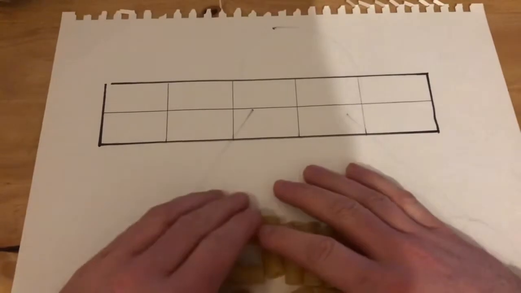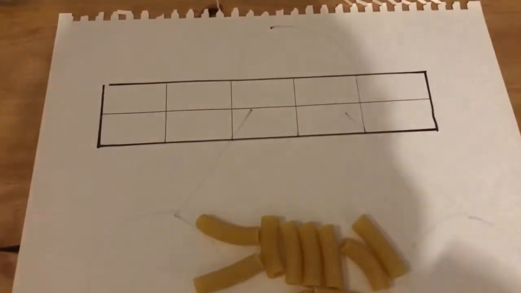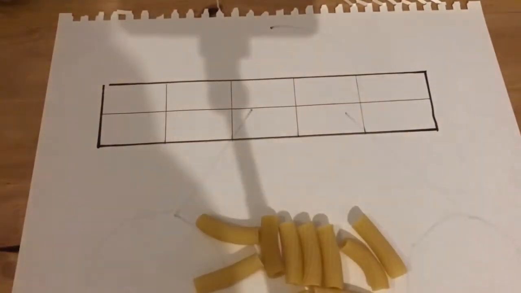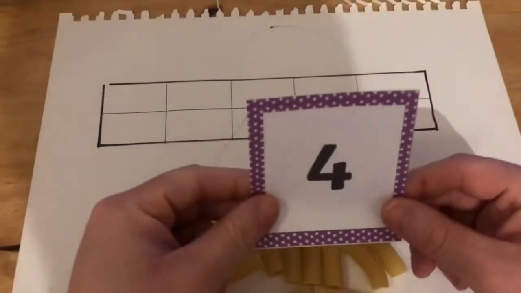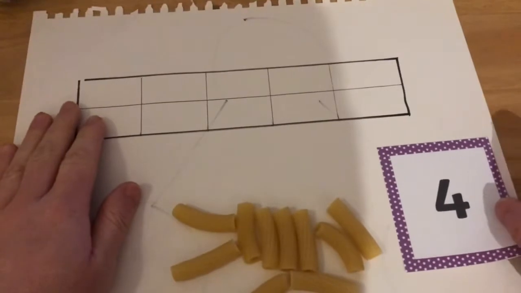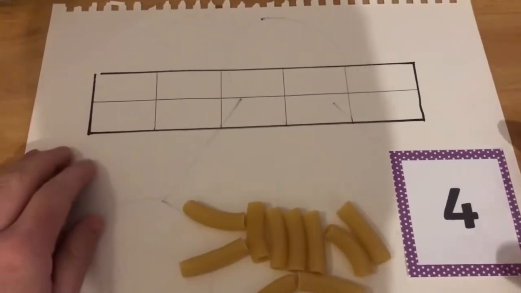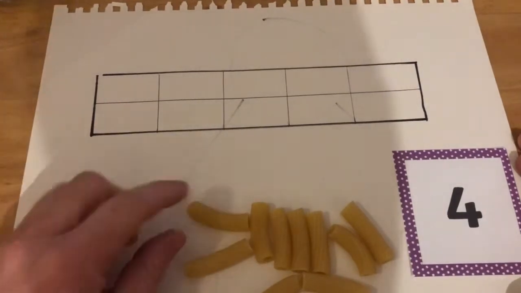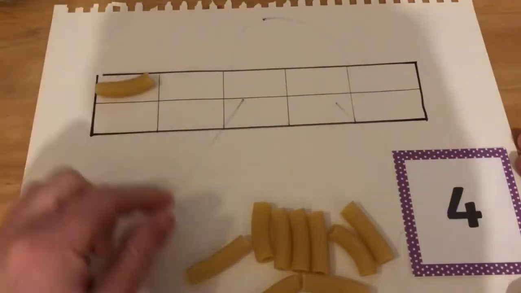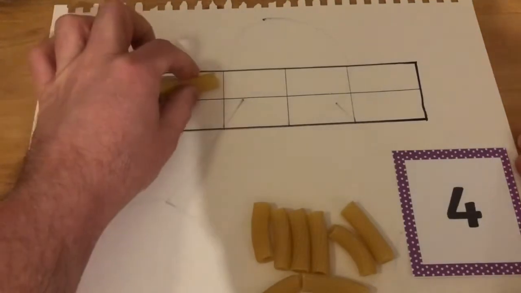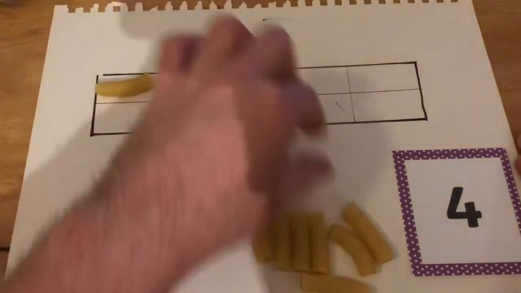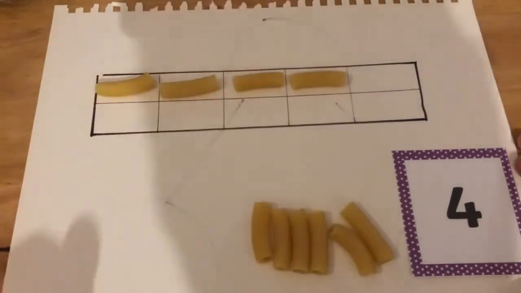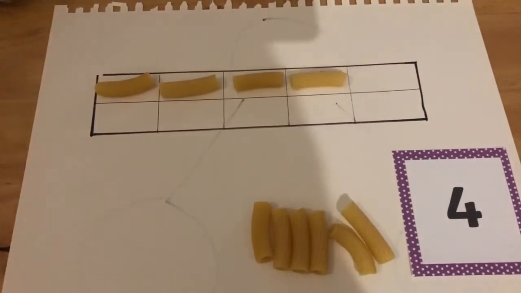Okay, so get yourself ready with your 10 frame and some counting materials. You can use your pasta shapes that we sent home. What's that number? 4. Count 4 pasta shapes into your 10 frame. And when you're counting them, put them along the top line like this. 1, 2, 3, 4. Pause the video and count 4 pasta shapes into your 10 frame.